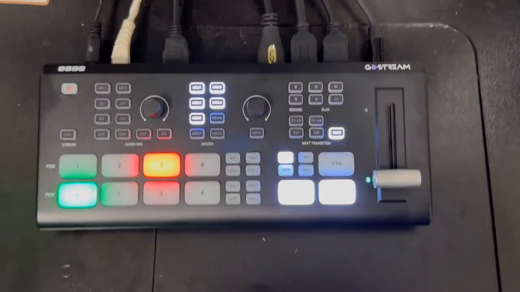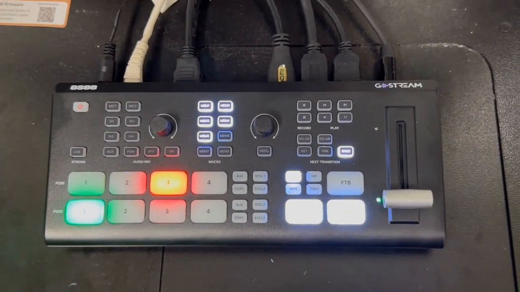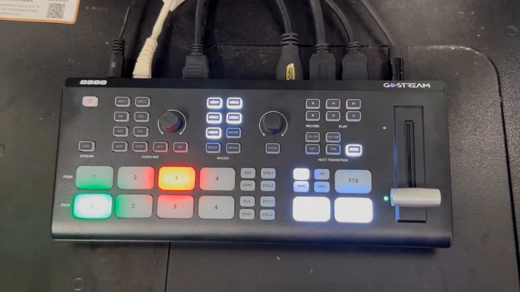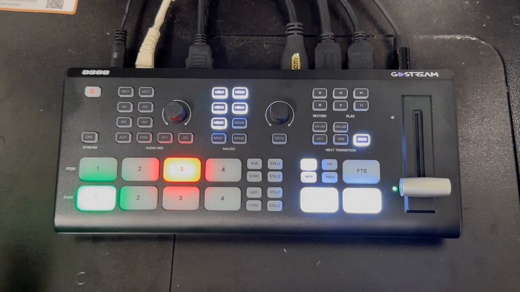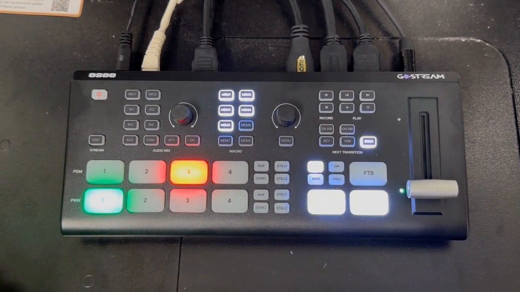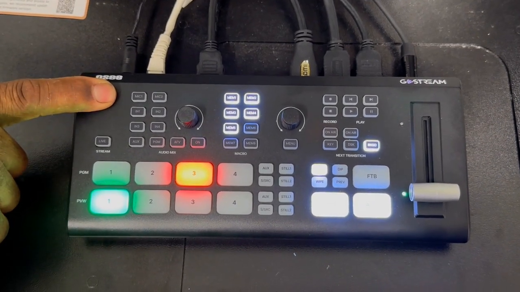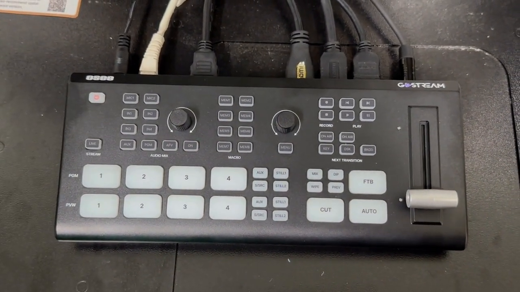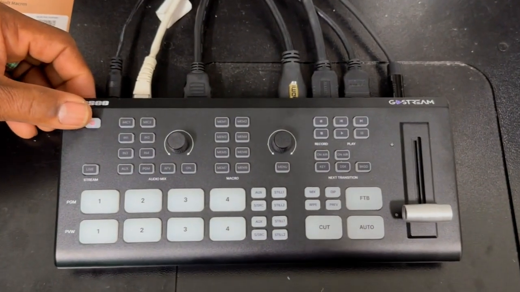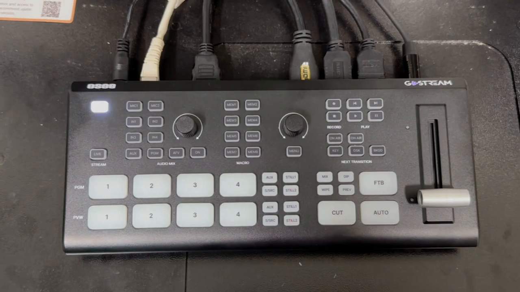All right, so this thing does generate some heat, I noticed, by touching the bottom. So what can we do to alleviate that? I'm going to recommend that we turn off all of this equipment after we are done using it. To turn it off, you just hit the power button, hold it, and it goes off. And with the video mixer, it's as simple as pressing the power button again to turn it back on.